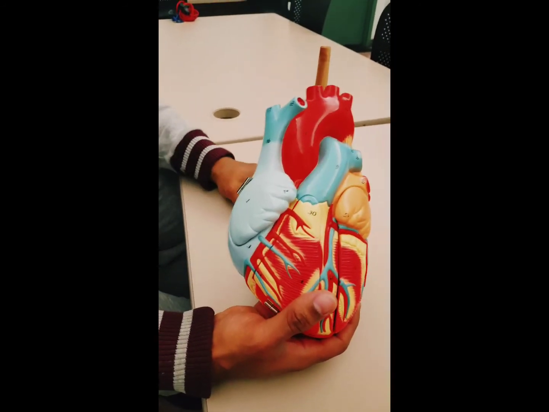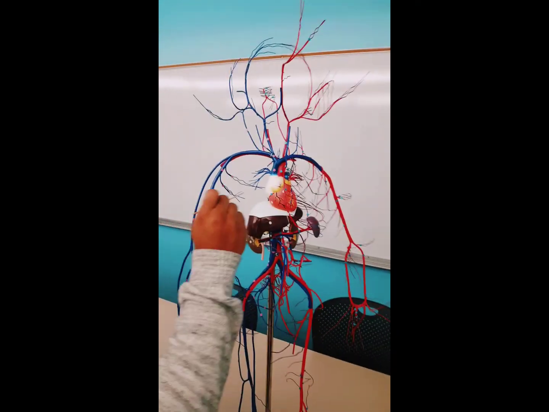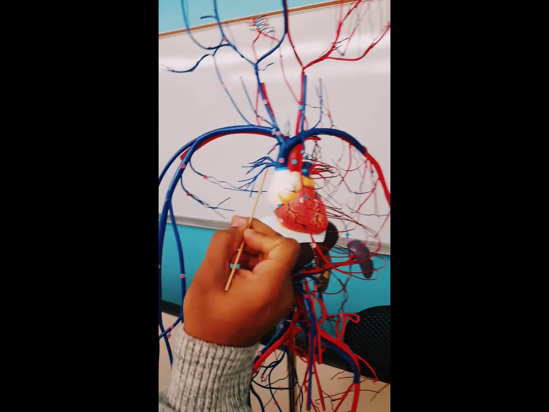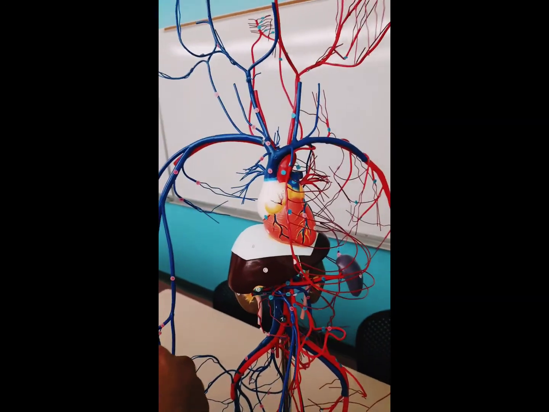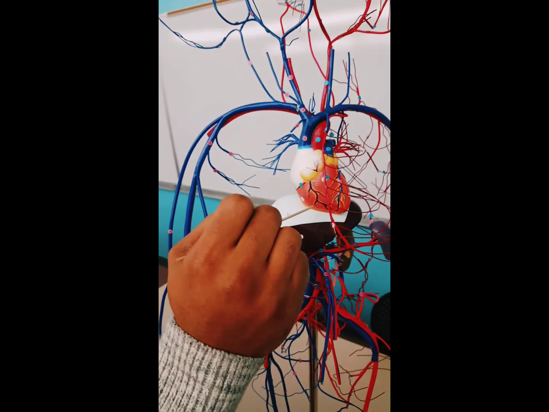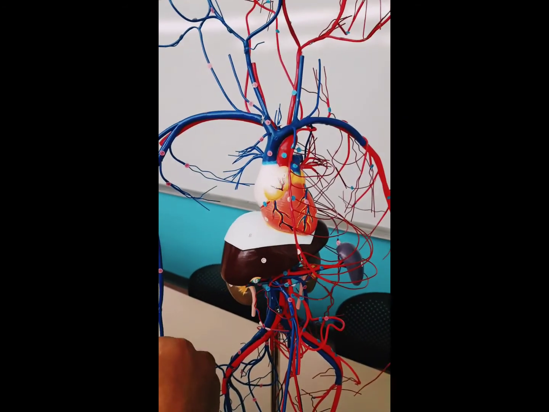Okay. So for the veins, let's start with the superior vena cava and go like this. Remember the direction is from the periphery and then back to the heart for the veins. But we're going to start from here to make it easier.